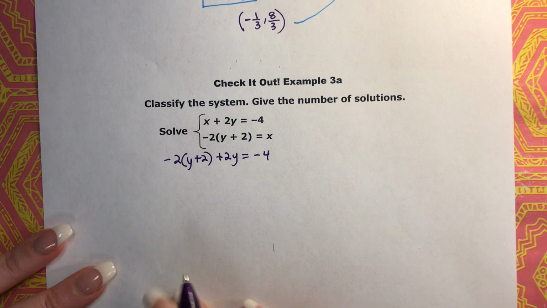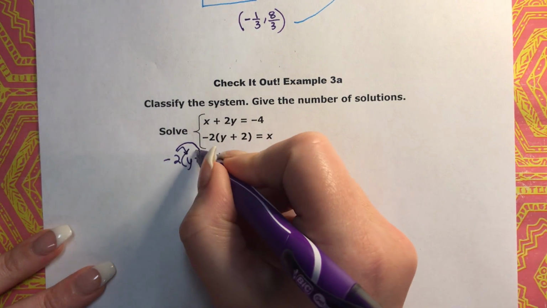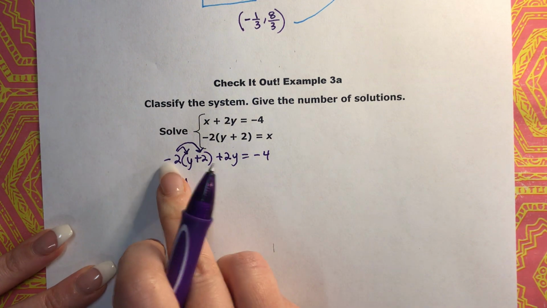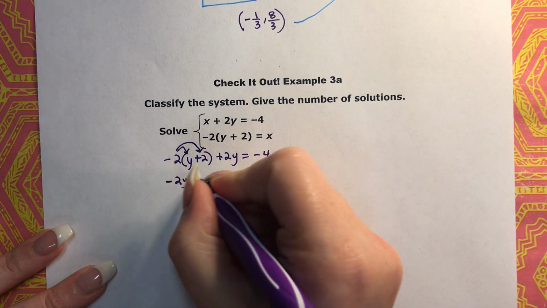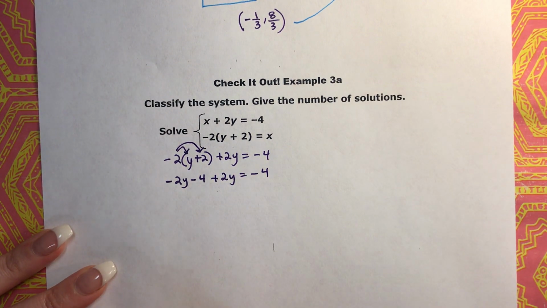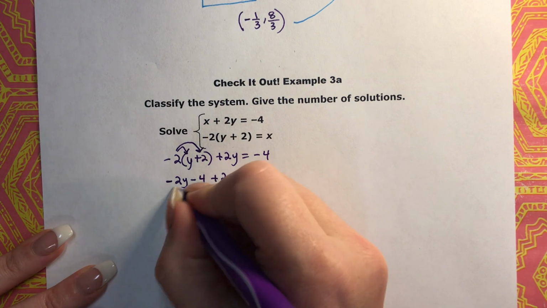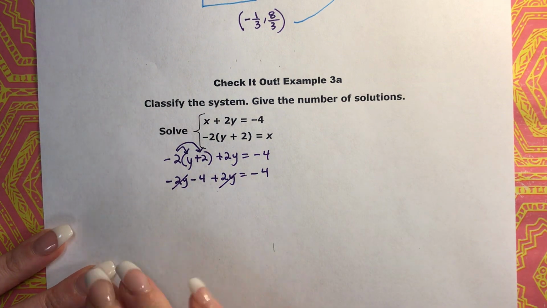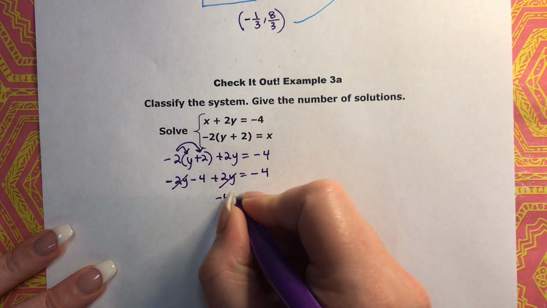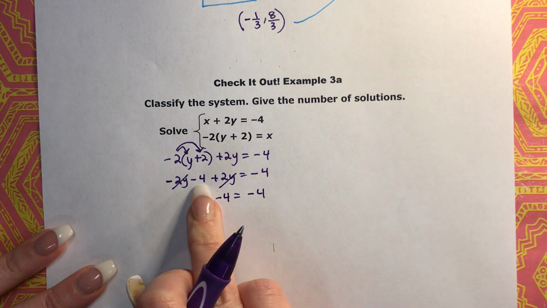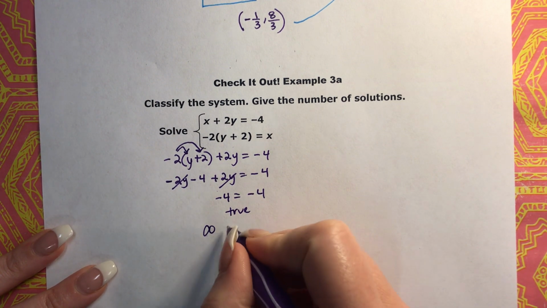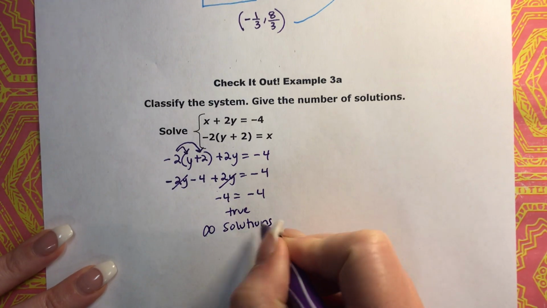Now let's just go ahead and solve. First we have to distribute the negative 2 to both things. Negative 2 times y is negative 2y. Negative 2 times a positive 2 is going to be negative 4, plus 2y equals negative 4. What's nice is these two y's cancel. Whenever those variables cancel out, you know you're dealing with either infinite solutions or no solutions, depending on what this statement is. And we're left with negative 4 equaling negative 4. This is a true statement, which means infinite solutions, right?